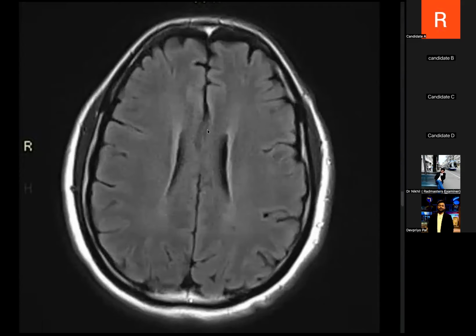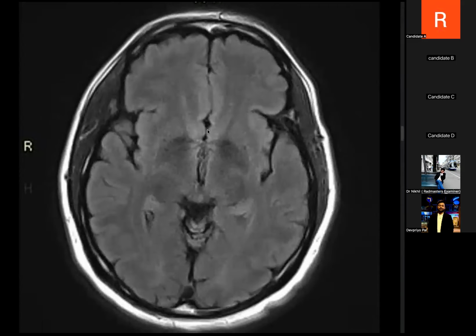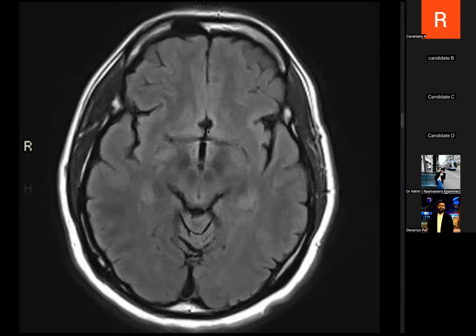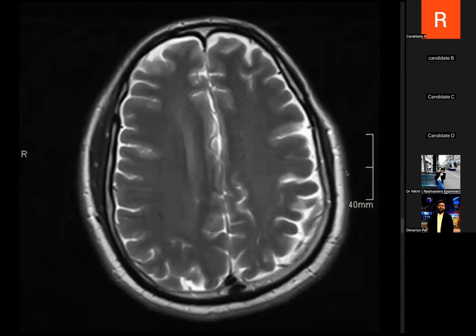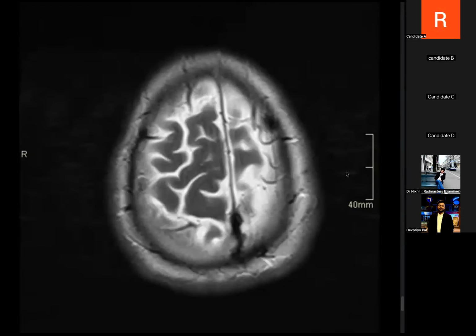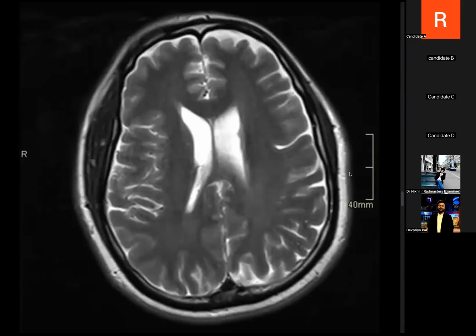Any other sequence that you would like to see? Yes, diffusion weighted images. No, unfortunately, we don't have it. I can show you the T2 weighted sequence. Okay. These are the T2 weighted images.